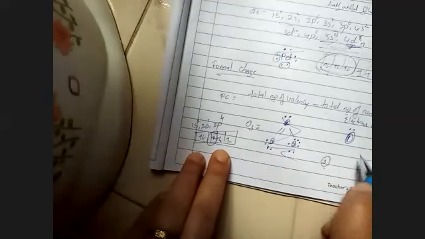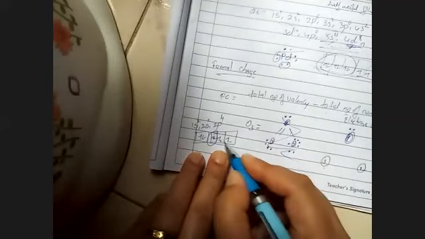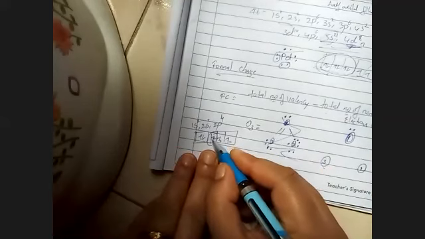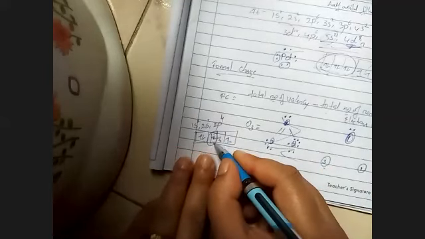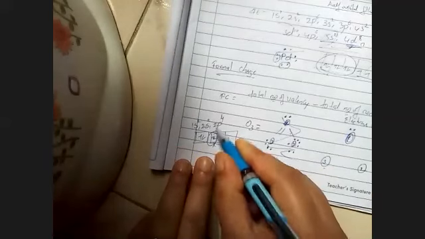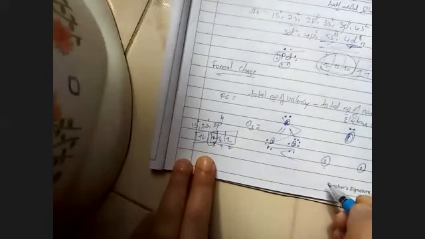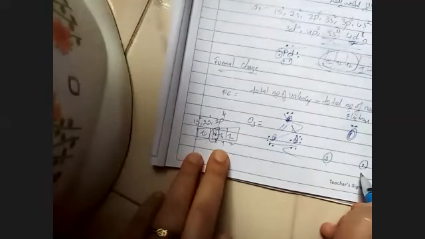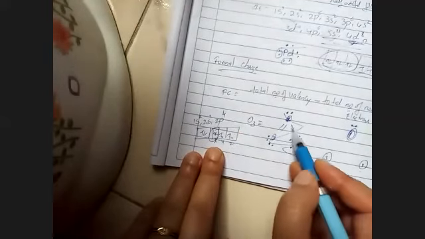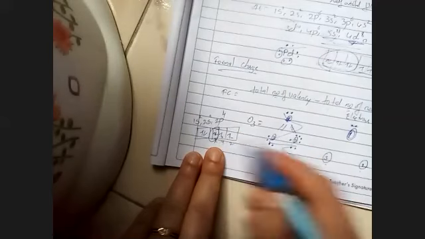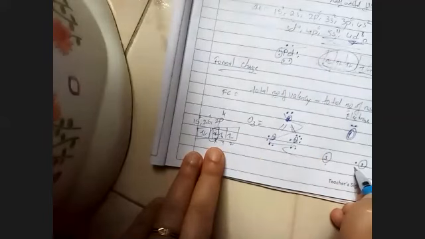Here only one lone pair, that is 2px, among x, y, and z. 2px has one lone pair of electrons present. Coming to the second oxygen, it has only one bond, so it still has two lone pairs of electrons.